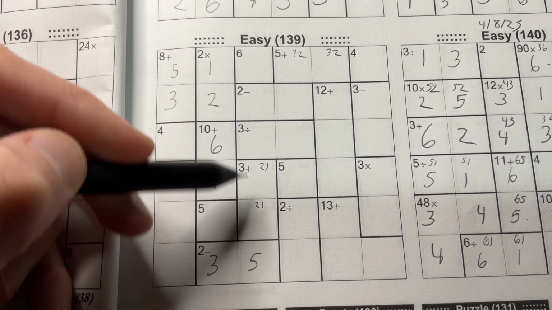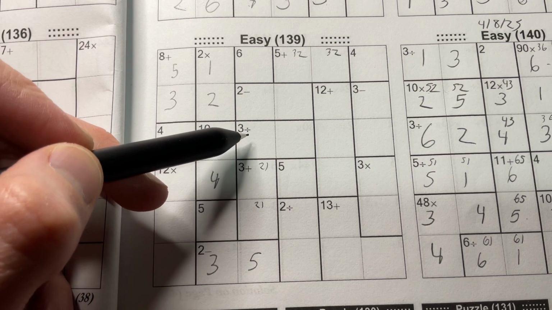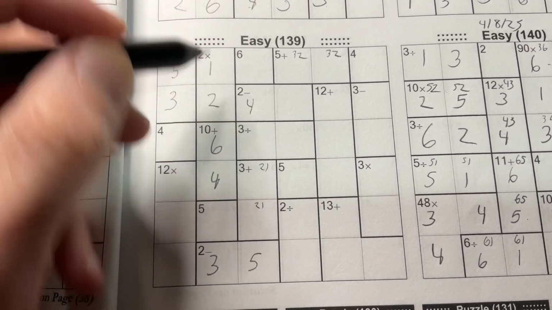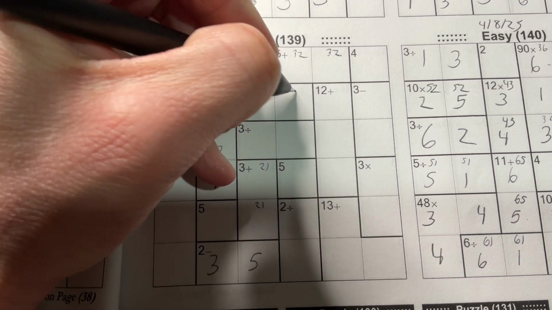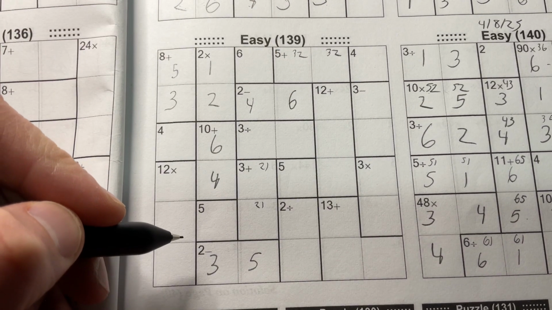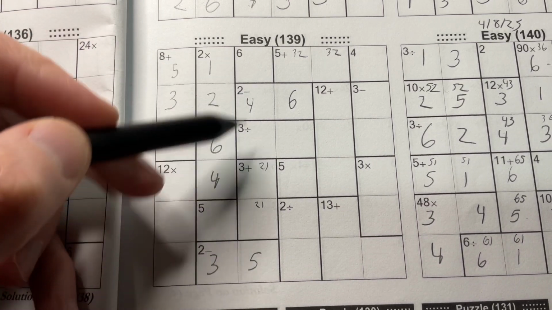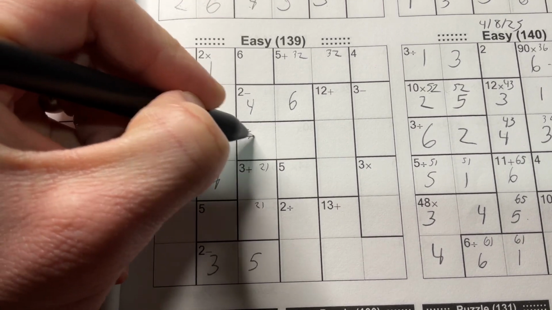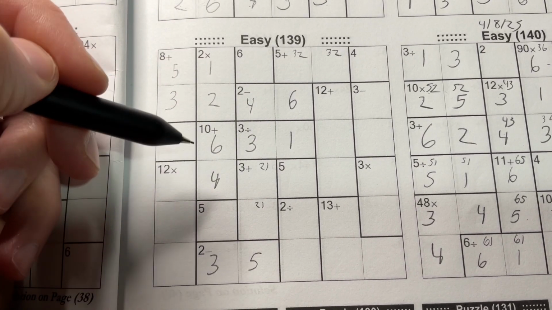So 6, 5, I need a 4. 4 cannot go here because I need 2 numbers that divide to 3. So 4 has to go here. This is going to be 4 and 6, because 6 minus 4 is 2. And then I still have this column I could figure out more. 6, 5, 4. This has to be 3, which means that this is 1. 3 divided by 1 is 3.